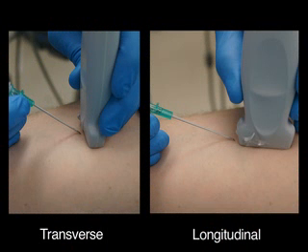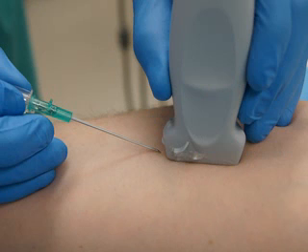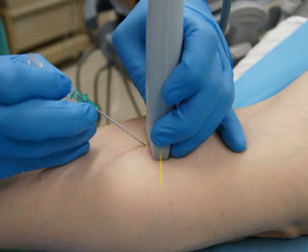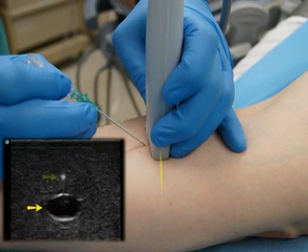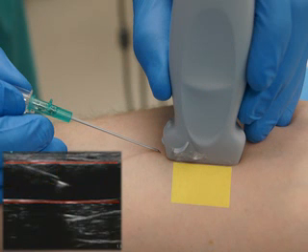There are two commonly used techniques for ultrasound-guided vascular access, the transverse technique and the longitudinal or in-plane technique. Transverse or longitudinal describes the orientation of the ultrasound plane with respect to the vein and the needle. In the transverse technique, the ultrasound plane is transverse to the vein and the needle, so the vein is circular and the needle is a single bright dot. With the longitudinal technique, the long axis of the vein and needle are in line with the ultrasound plane, so the vein appears as a tubular structure and the entire needle is visualized.